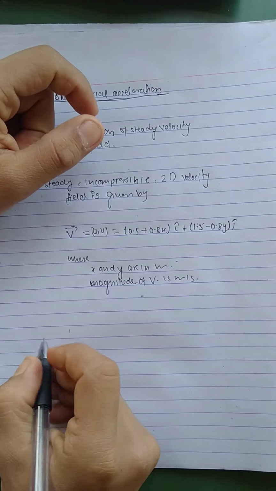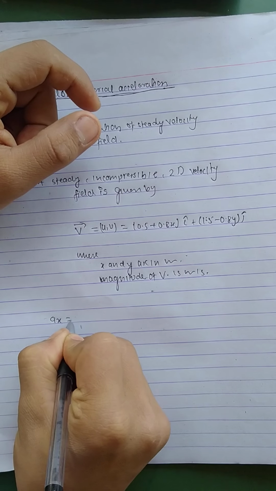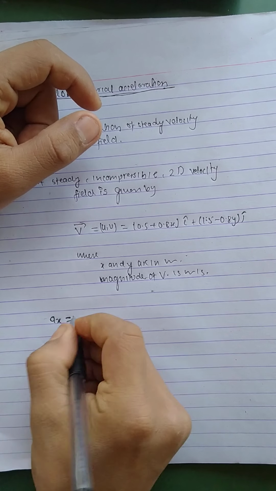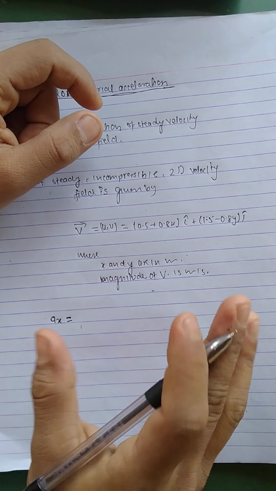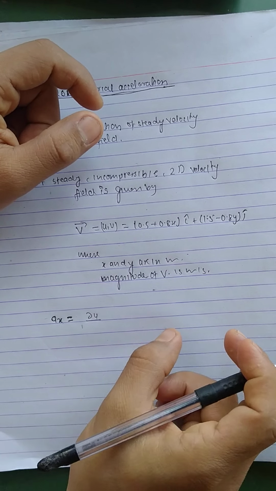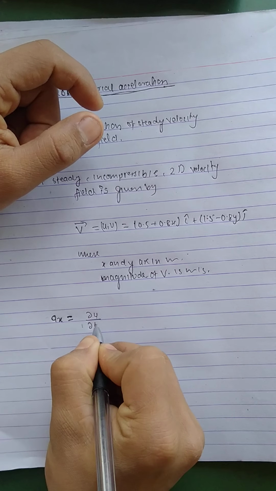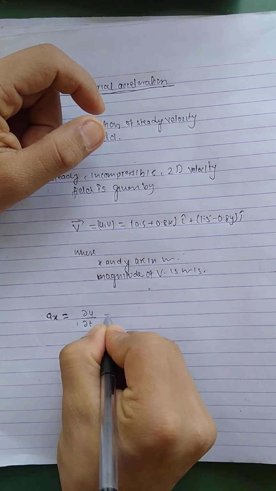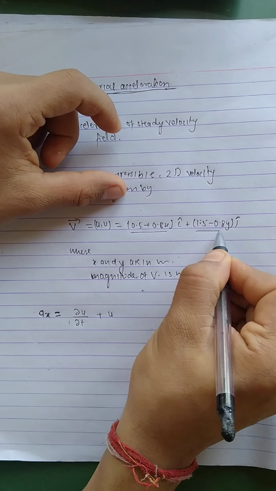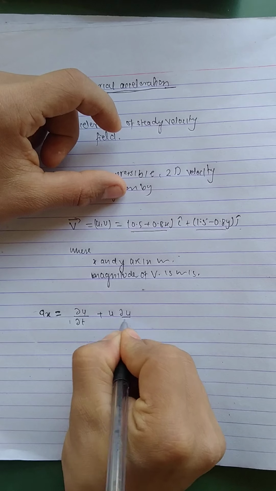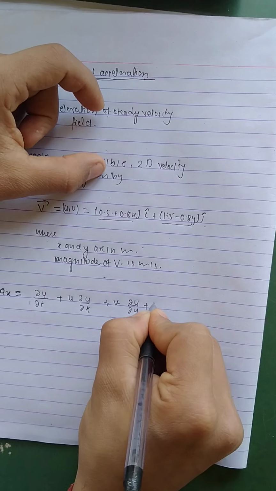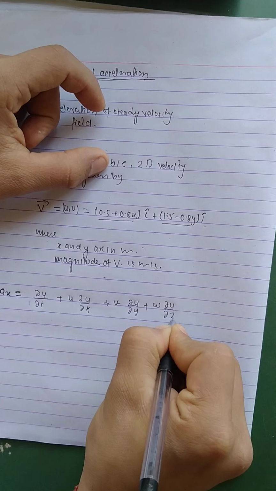So ax, the acceleration in the x direction, we take the whole acceleration: ax = del u by del t plus u du by dx plus v du by dy plus w du by dz.